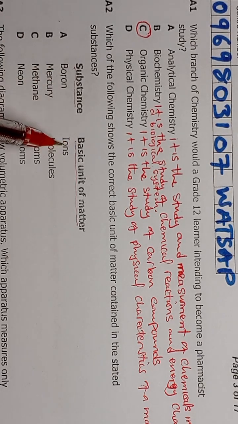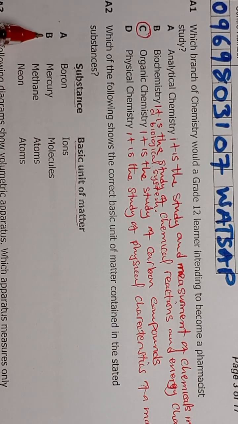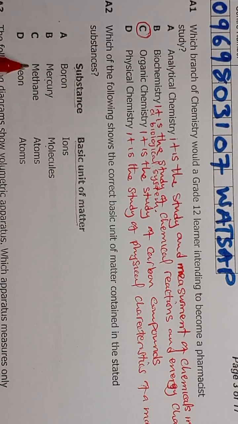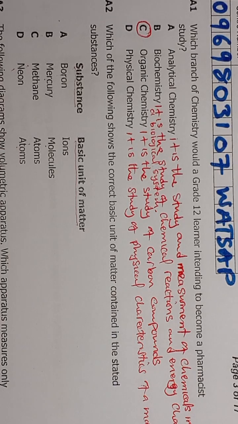Its basic unity, ions. Option B, mercury. Its basic unity, molecules. Option C, methane. Its basic unity, atoms. Option D, neon. Basic unit of matter, atoms.